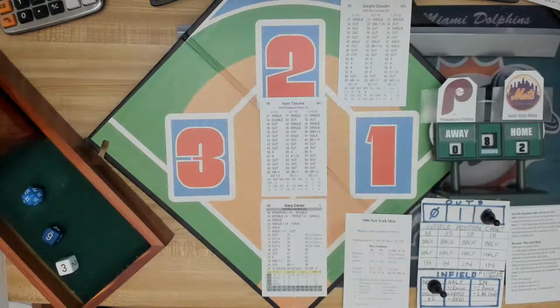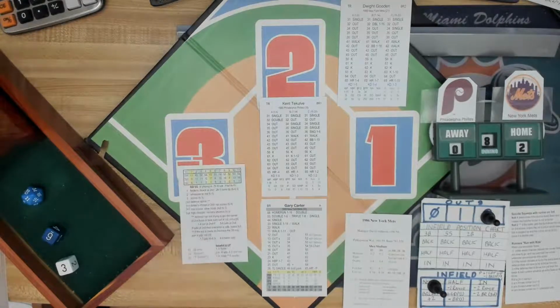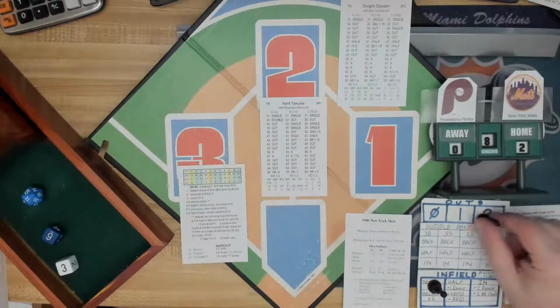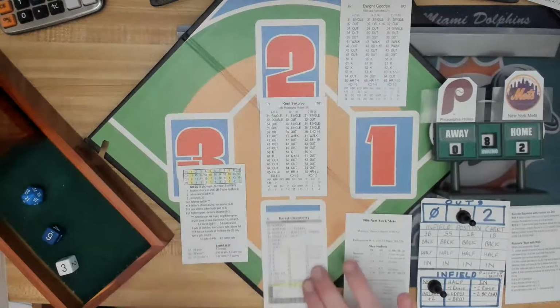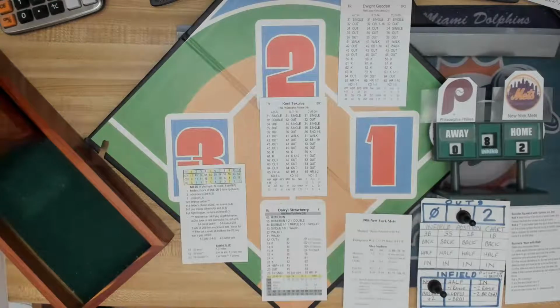63 on Tekulve's card. That is an out. And it's a ground out to short. Next up is Strawberry. He's 1 for 3.